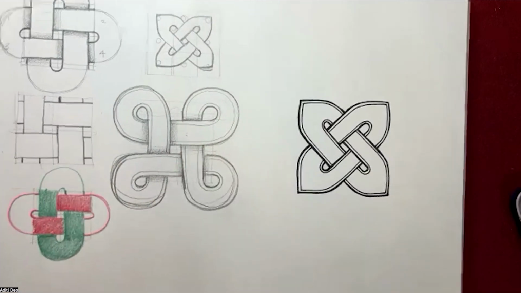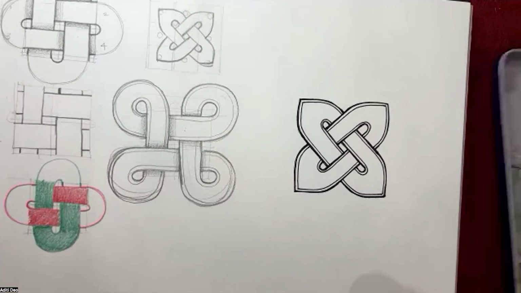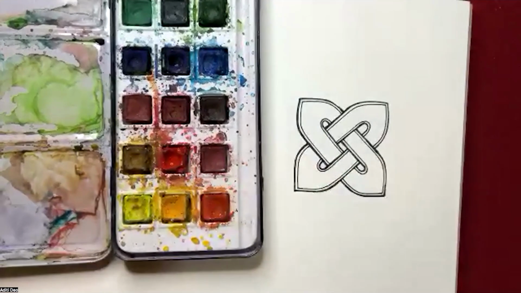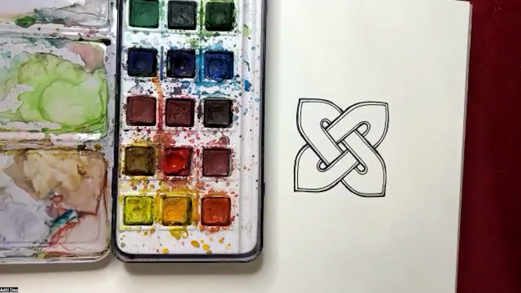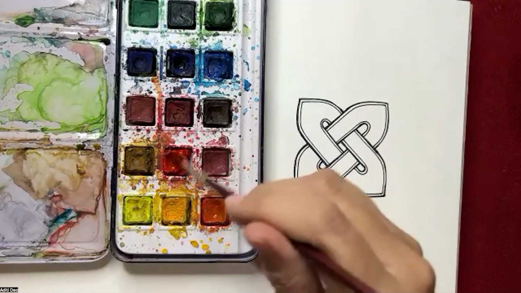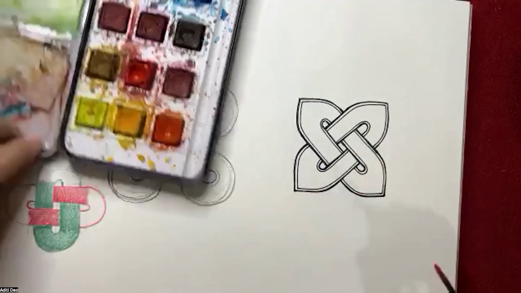So I'm going to make this a nice red color. Use a mix of orange and scarlet. I could do orange and red and green, just like this Christmas design.